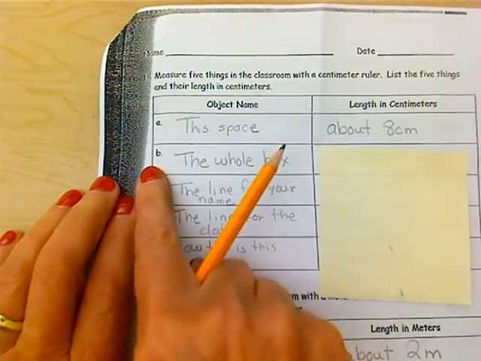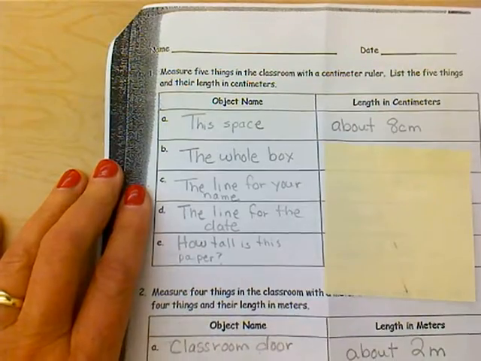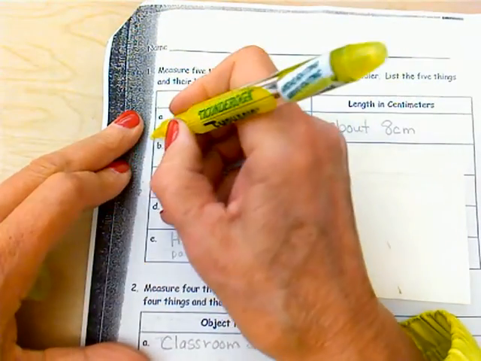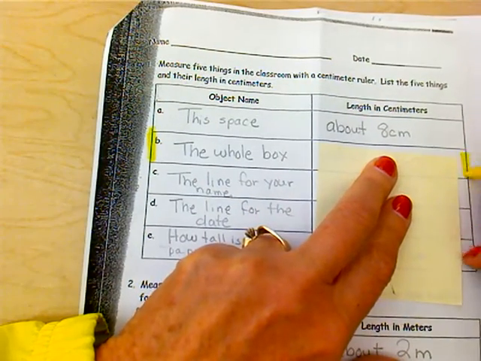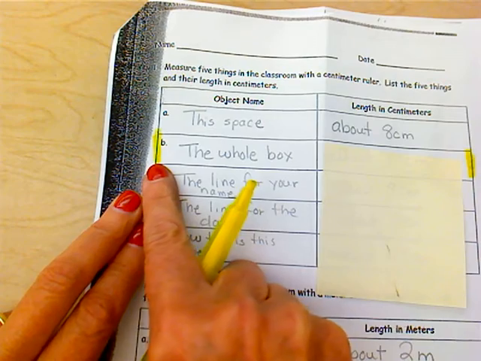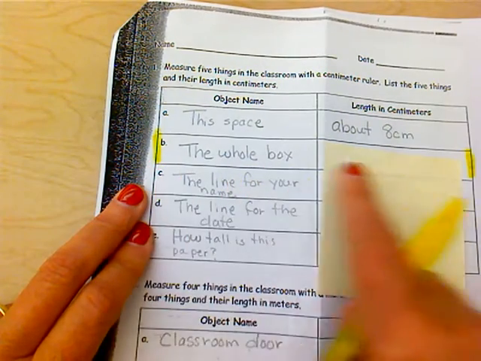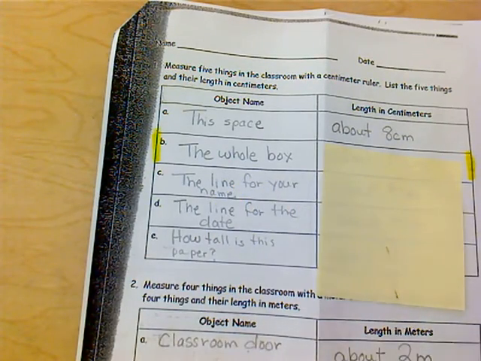Now, what if I was going to measure from right here? I'm going to get my yellow highlighter so you can see what I'm talking about. I'm going to measure the whole box. I want to measure from right here to clear over here. So I'm going to measure from here, clear over to here, and measure this whole table. How much is that going to measure? All right.